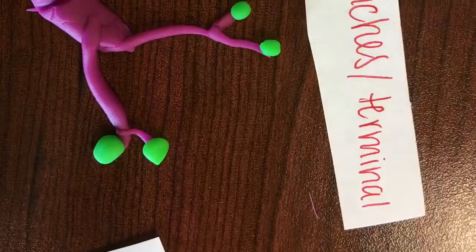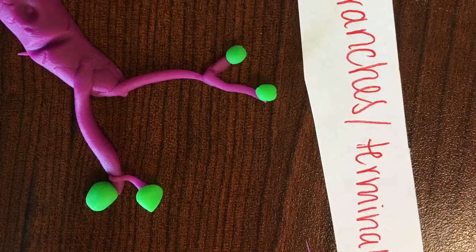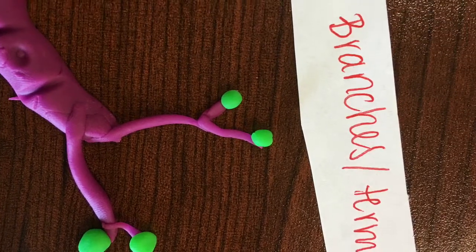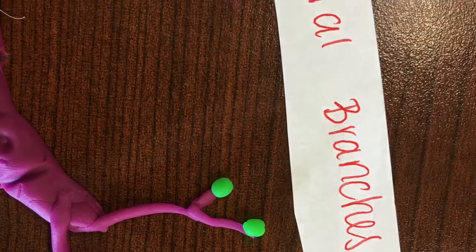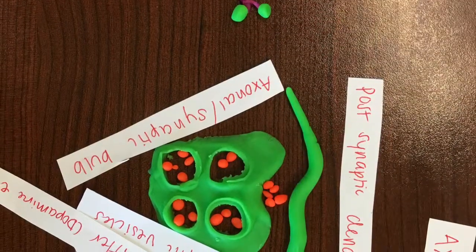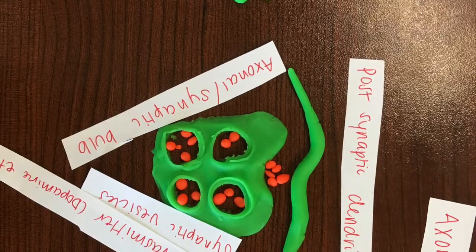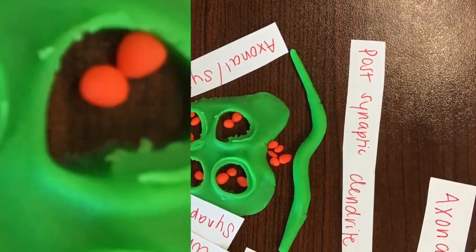Axon terminals are the ending of the axon branches. They form the sending part of the synapses where the axon of one neuron can affect the dendrite of another neuron. Synaptic bulbs are the rounded tips of the terminal branches. Inside these are synaptic vessels.